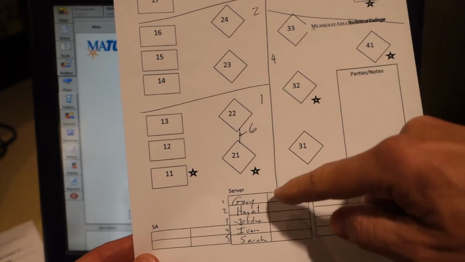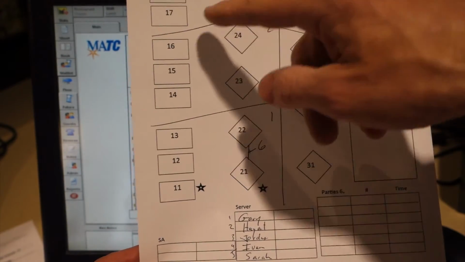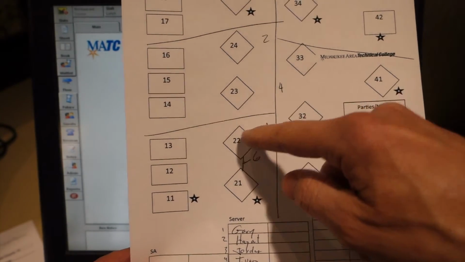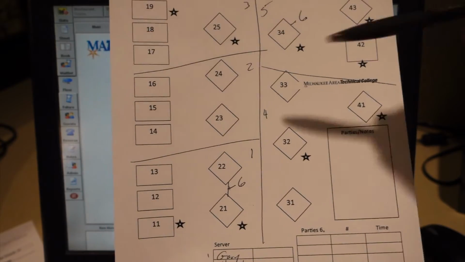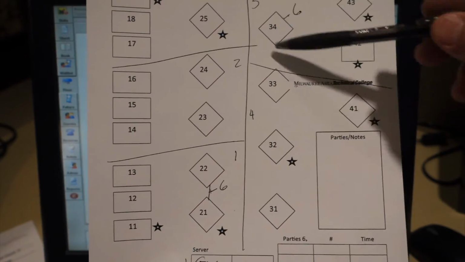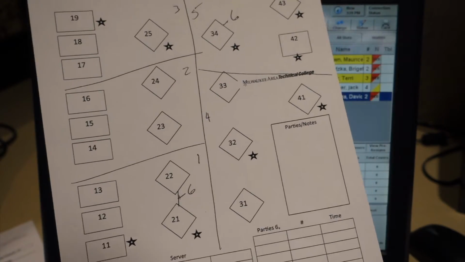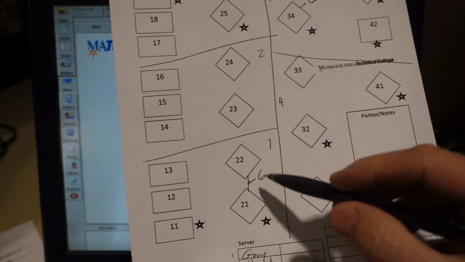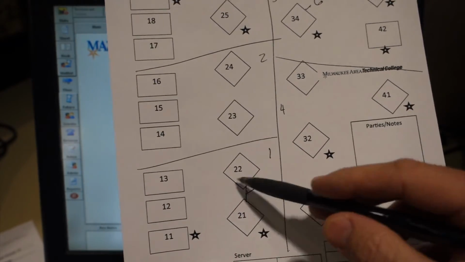And then you just draw a line, and this is a pretty typical diagram. So this is section 1, this is section 2, section 3, section 4, and section 5. So that'll help you as you start to seat people, know who's accountable for what section.